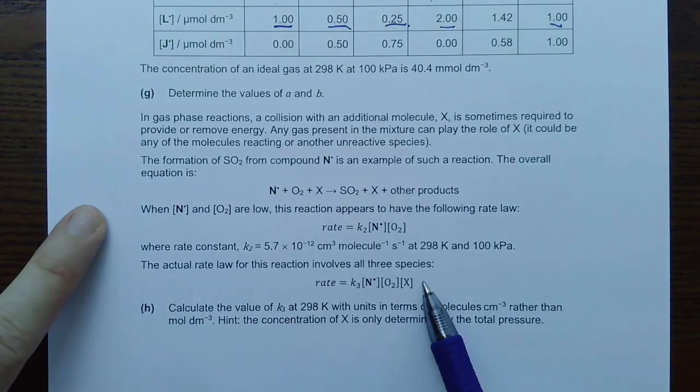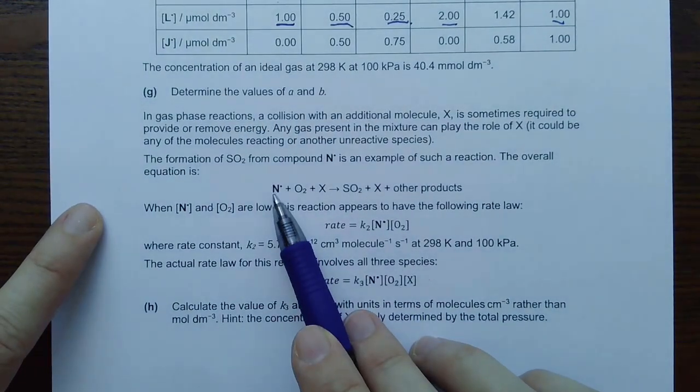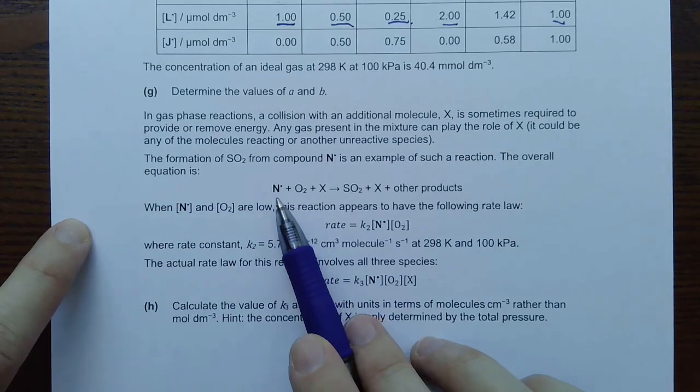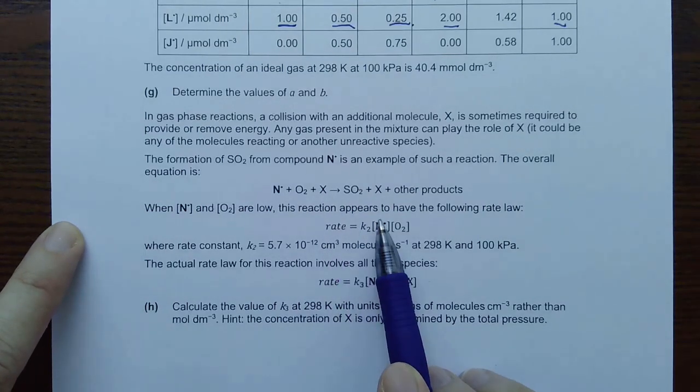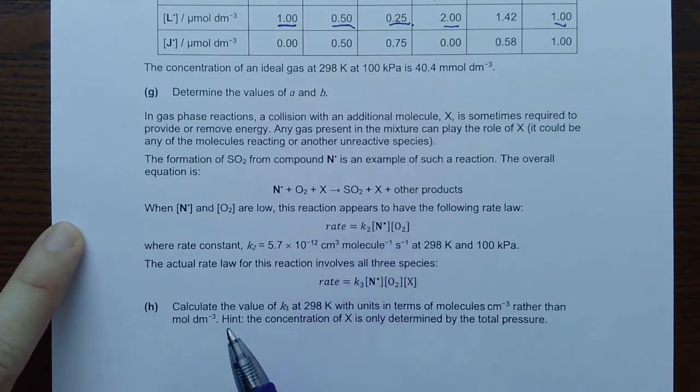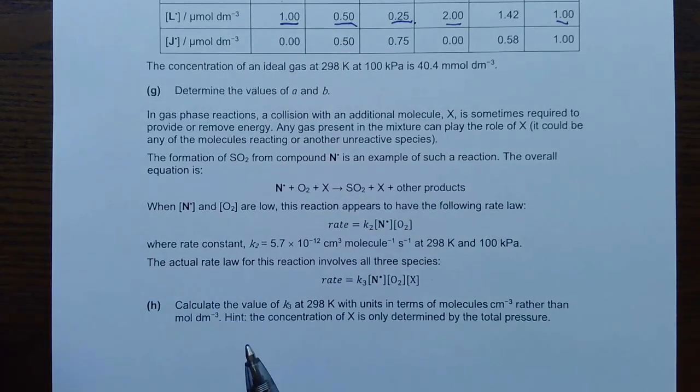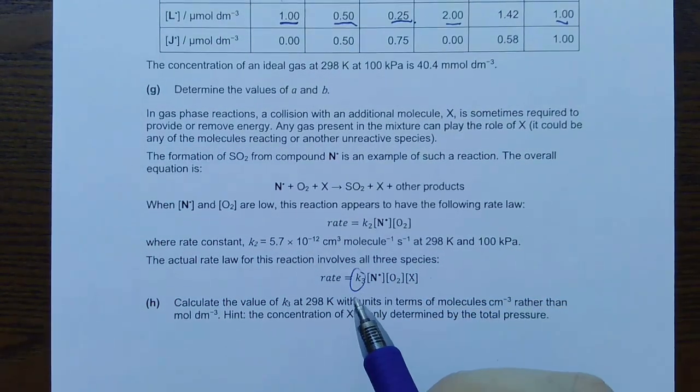Okay, because obviously if N and O2 are really, really low, then the concentration of X probably won't change very much. All right, so which is why it doesn't appear in the rate law, because changing its concentration won't affect the rate of the reaction. But actually X is involved in the reaction, giving us this second rate law. So we need to work out the value of K3.